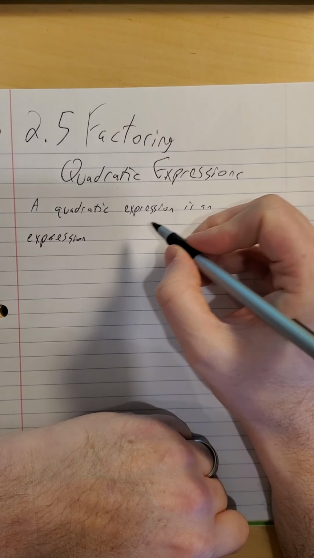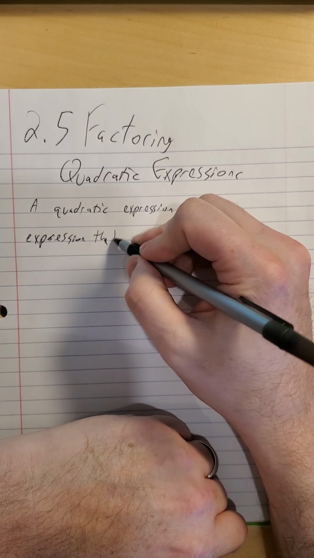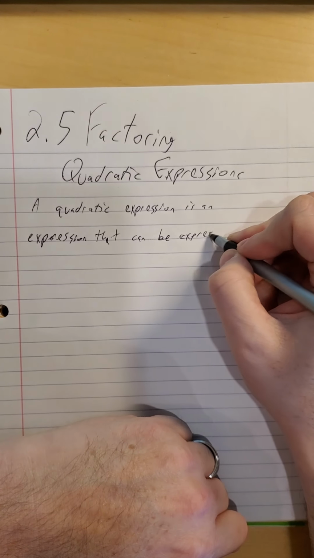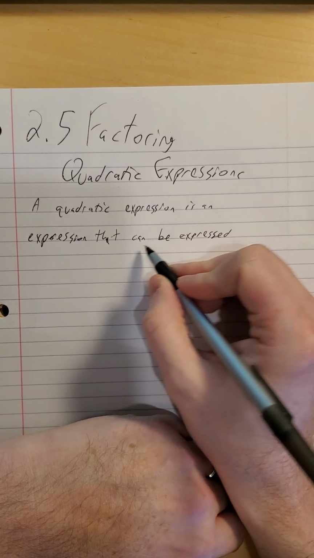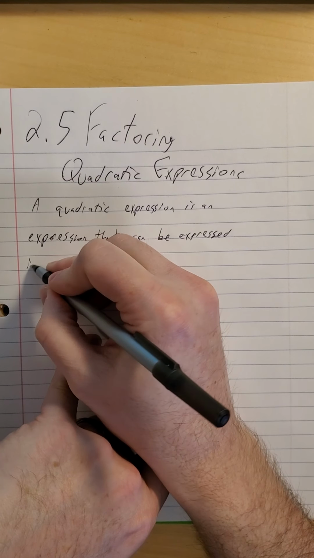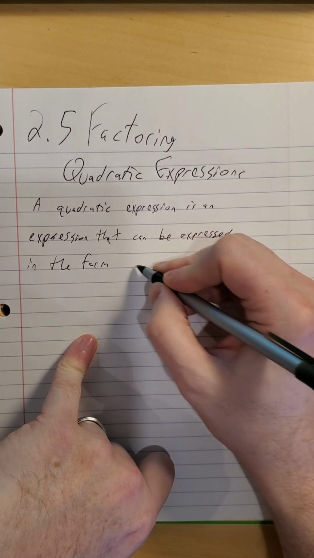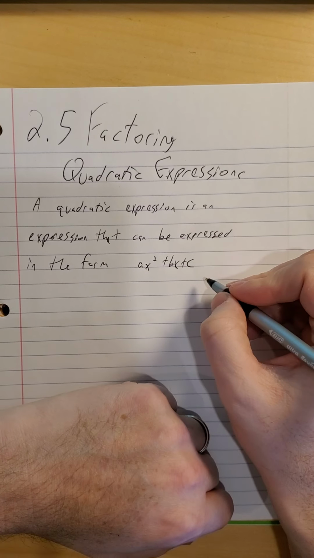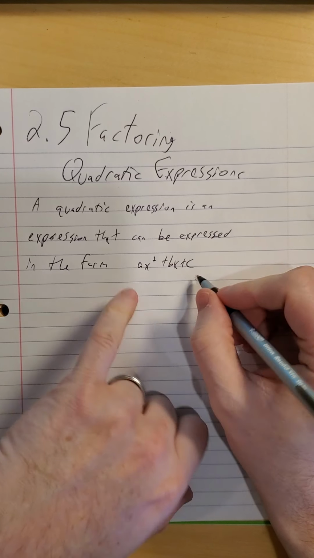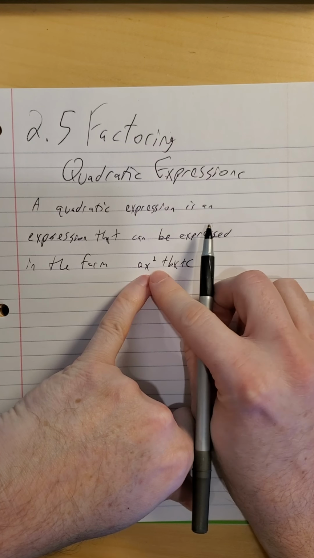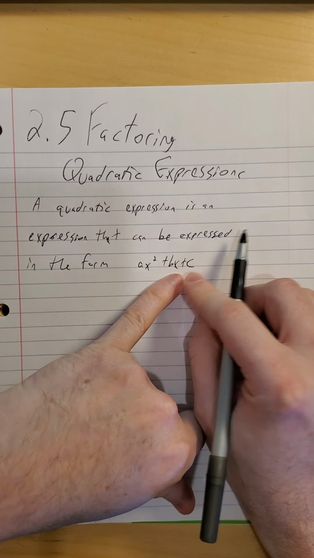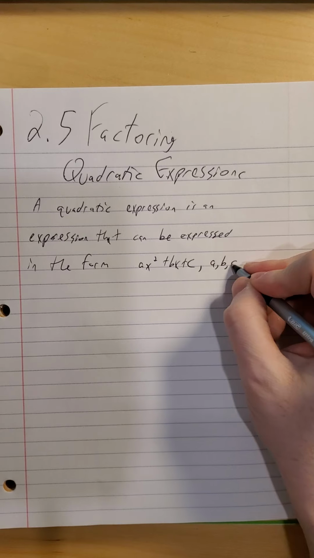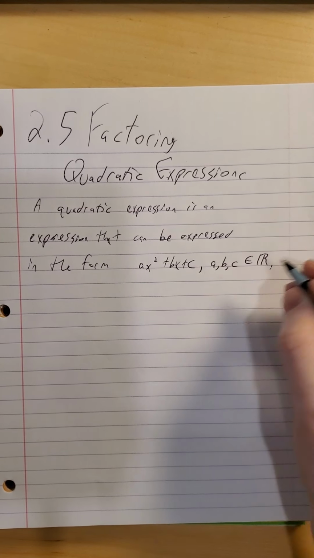So a quadratic expression is an expression that can be expressed, so can be, not must be, can be expressed in the form ax squared plus bx plus c. So it's not necessarily in this order. It might have multiple x squared terms or multiple x to the first terms. A, B, and C here are in the set of real numbers.